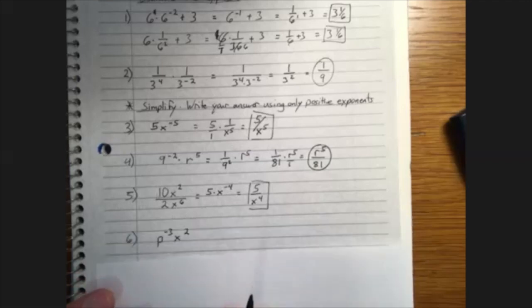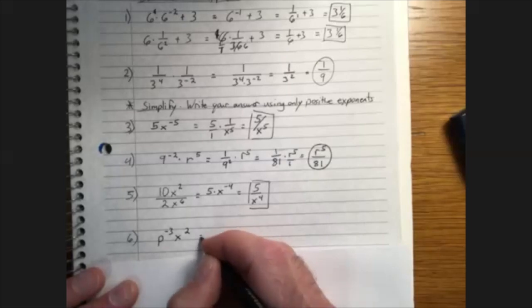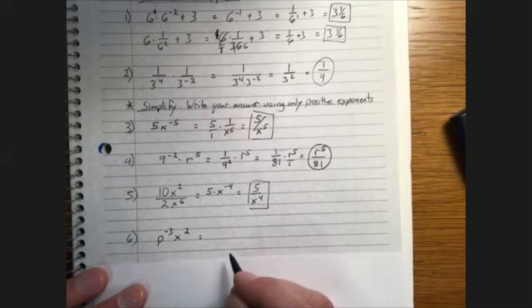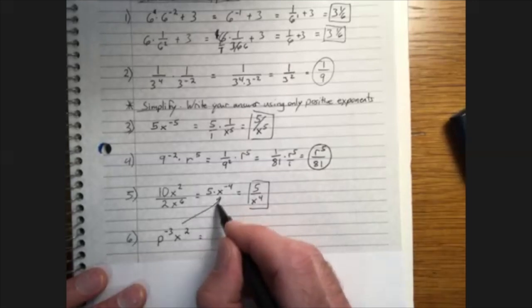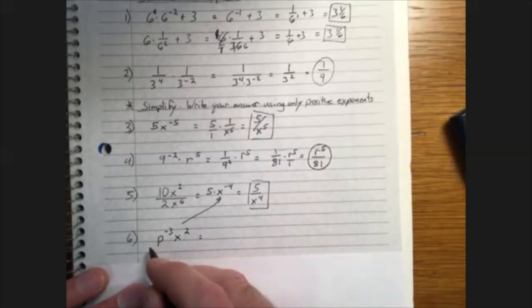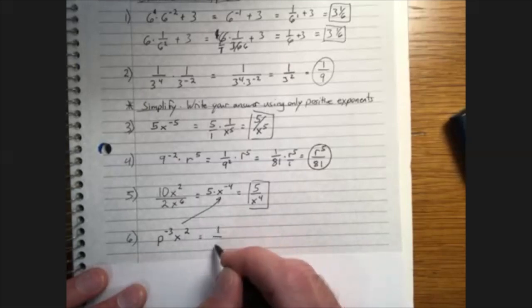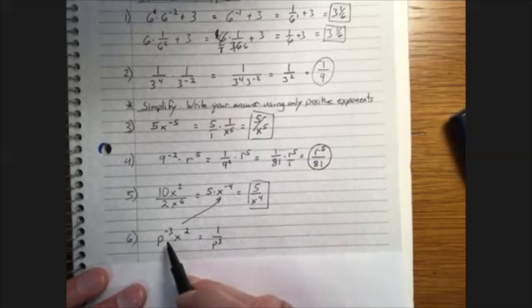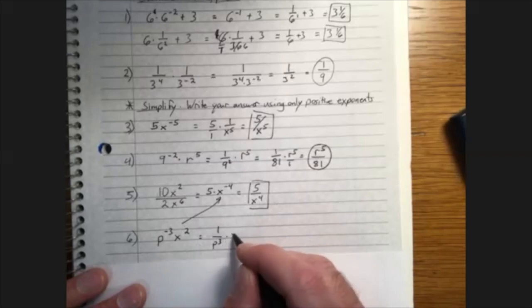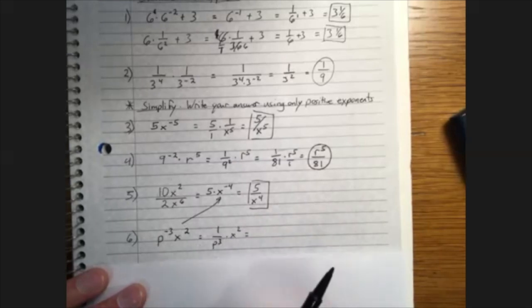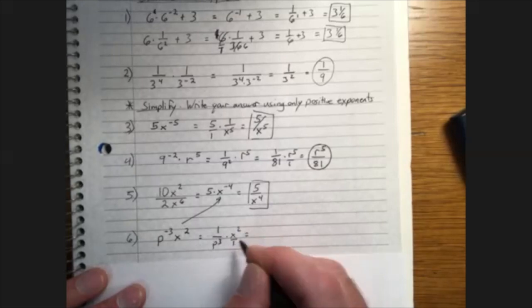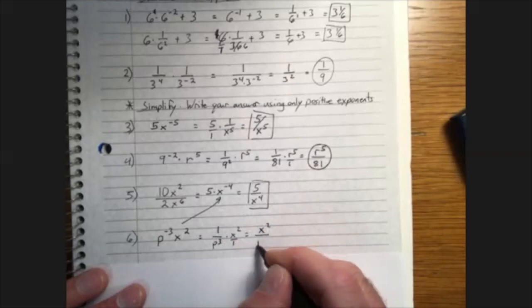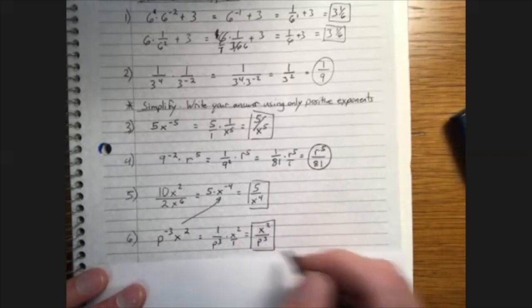All right, let's look at the last example here. This one's pretty short, but kind of sneaky and tricky. So I've got p to the negative 3rd times x squared. Well, p to the negative 3rd is really similar to what we had to do right here. So instead of p to the negative 3rd, it's going to be 1 over p to the positive 3rd. You move it to the denominator, make it positive, and then times x squared. But we need to put this all as one fraction, because it's x squared over 1. We can multiply straight across. We get x squared over p cubed, and that would be your answer.